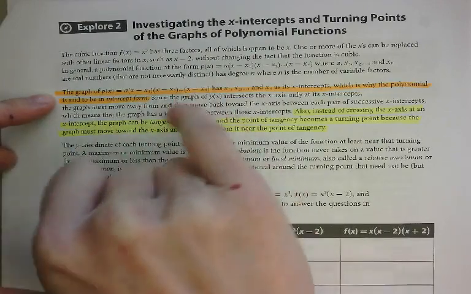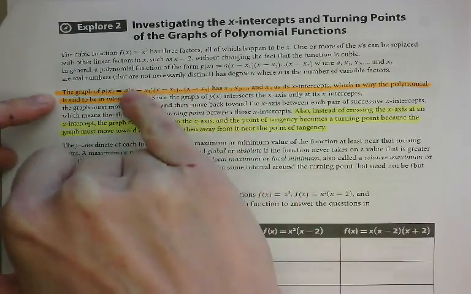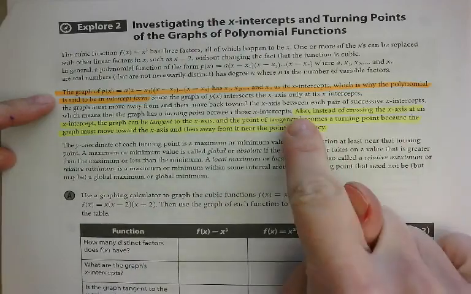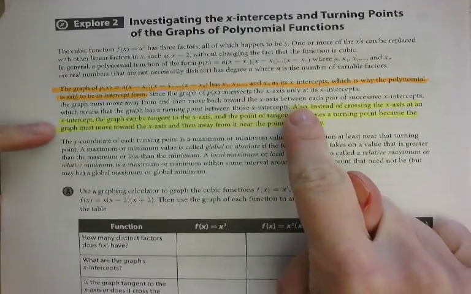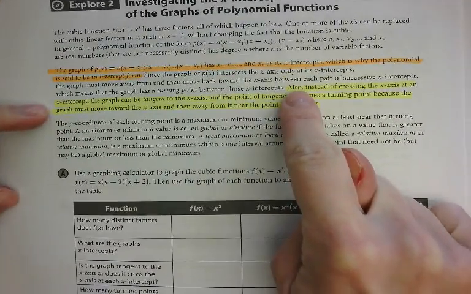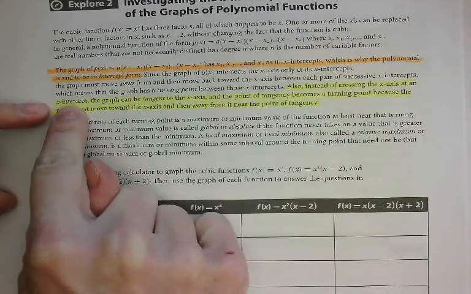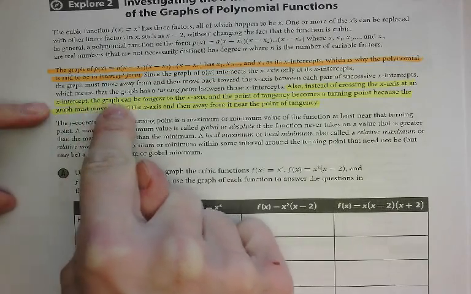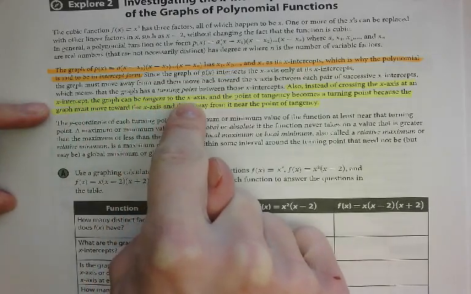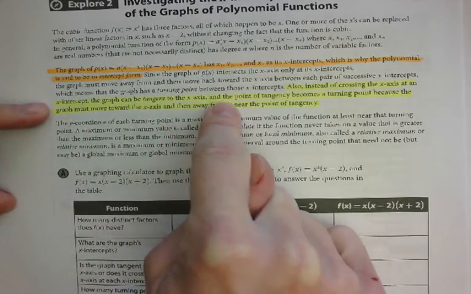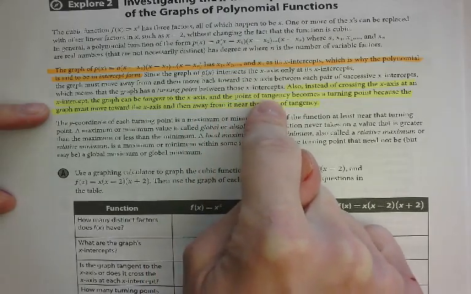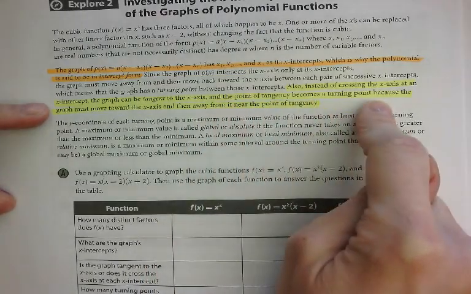Remember, you can find the intercepts by setting these factors equal to 0. Now, we have a couple things that we have to pay attention to. Sometimes our graph will cross the x-axis at the x-intercept. However, the graph can also be tangent to the x-axis. And what that means is the point of tangency becomes a turning point.